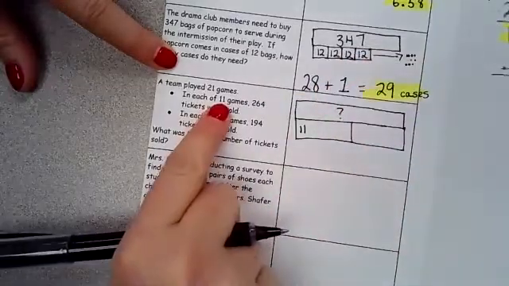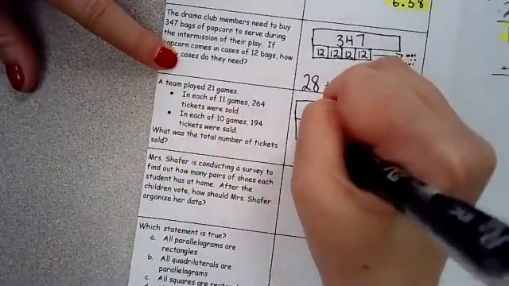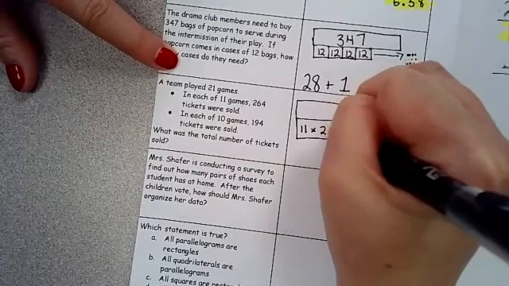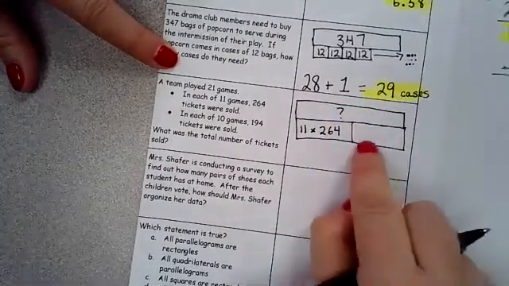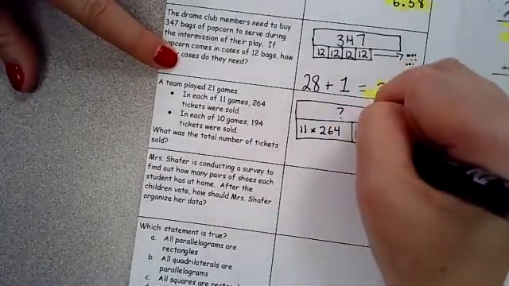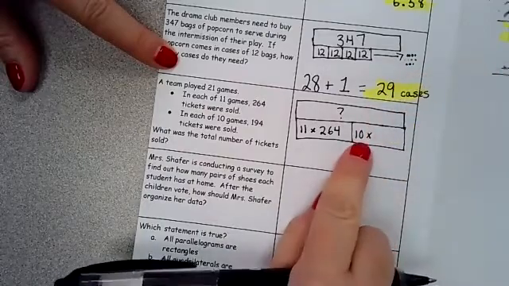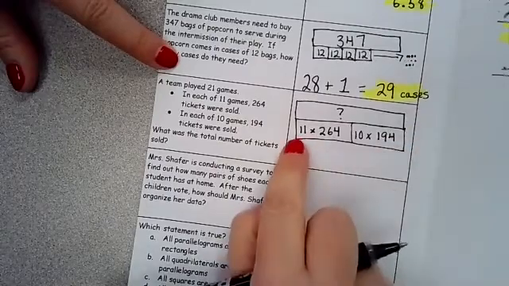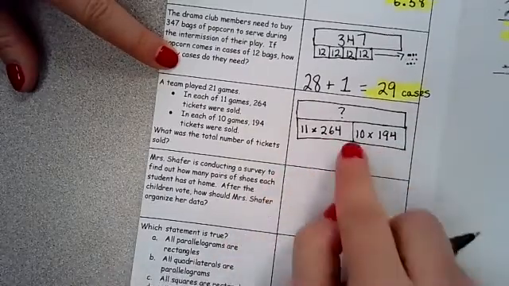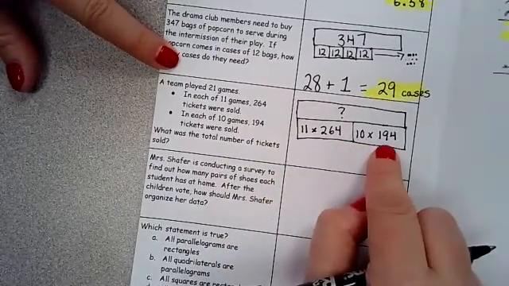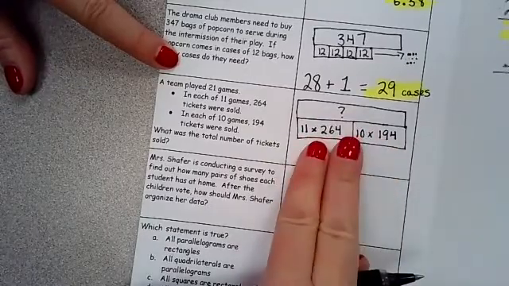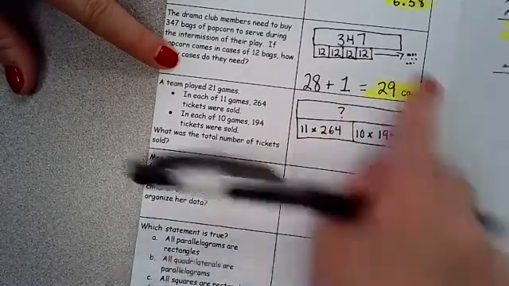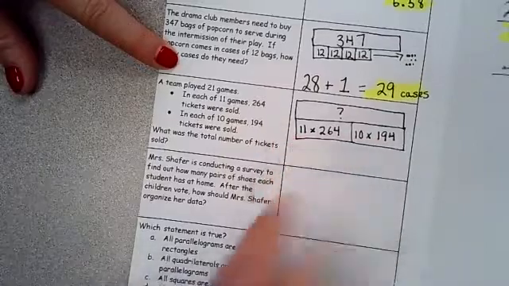The first part is 11 games where each one of them you sold 264 tickets. This part is the last 10 games where in each of those 10 games you sold 194. So you've got 11 times 264 and 10 times 194. Then those two numbers added together will give you the total of all of the 21 games.